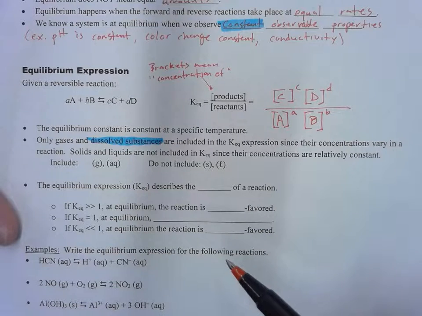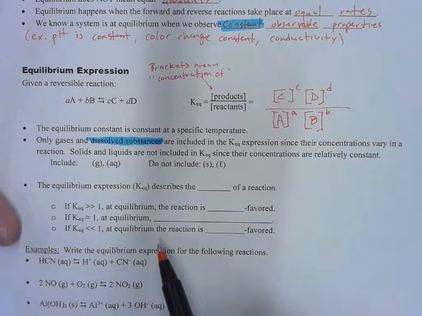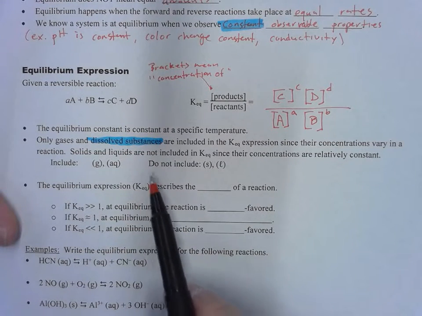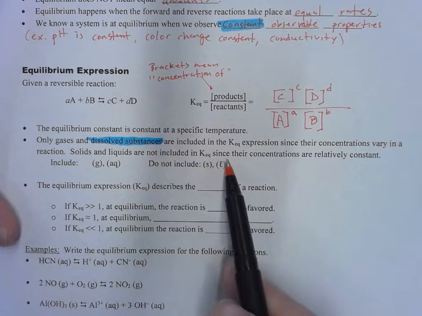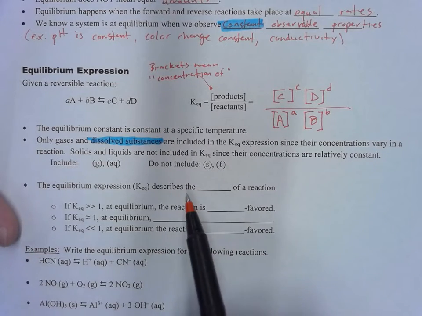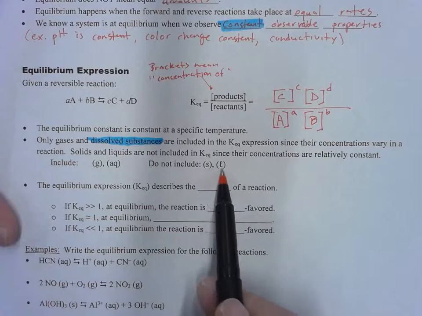They don't have concentrations. Pure water has a density, so we don't need to calculate a concentration. It's got a density of 1 gram per mL, and just like pure ethanol or pure methane or whatever it might be, it has a density. They are not included in the KEQ since their concentrations are relatively constant. So you include gases and aqueous. You do not include solids and liquids.